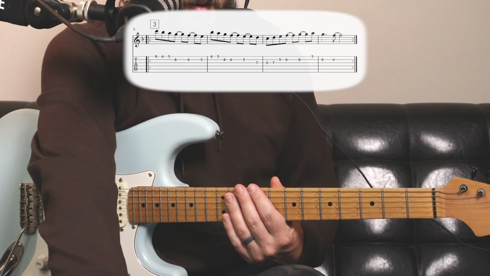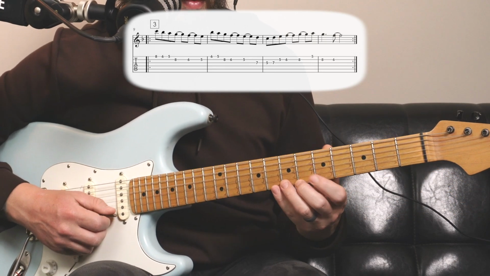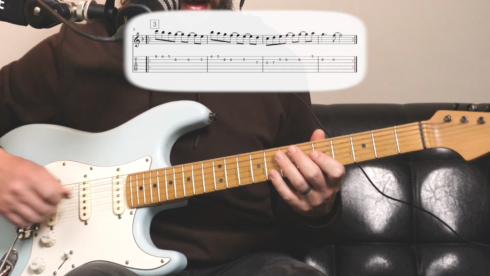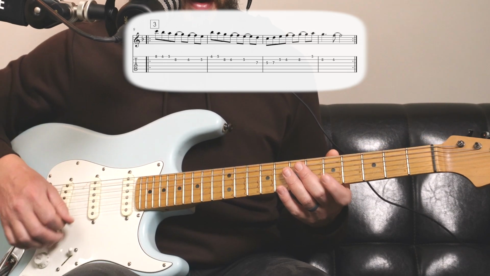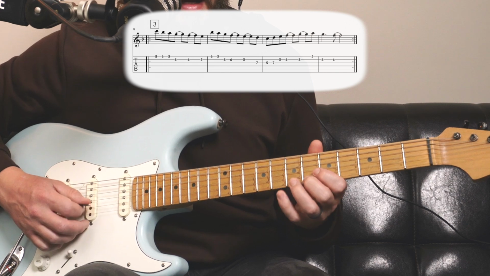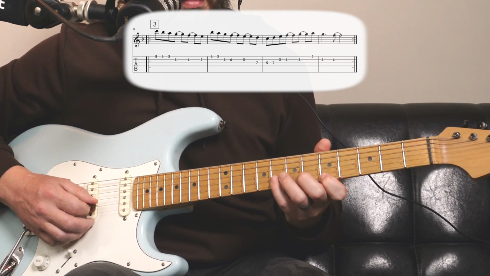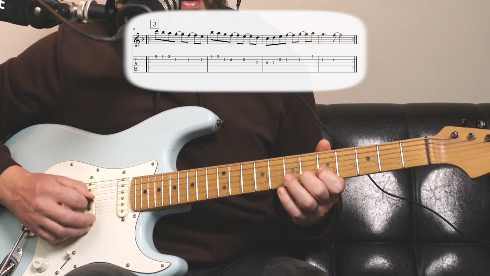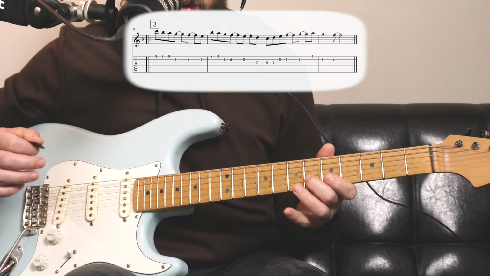Same type of motif on these scalar lines, so I'll do it once, slow, without messing up. Trying to count and play sometimes screws me up, but here we go. And then I'll play it with a metronome. 1, 2, 3, and 4, 1 and 2 and 3 and 4 and.